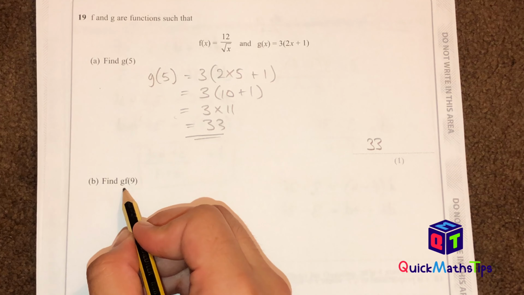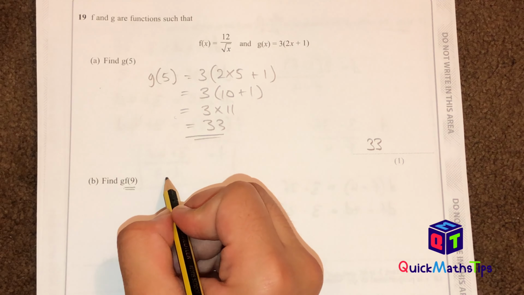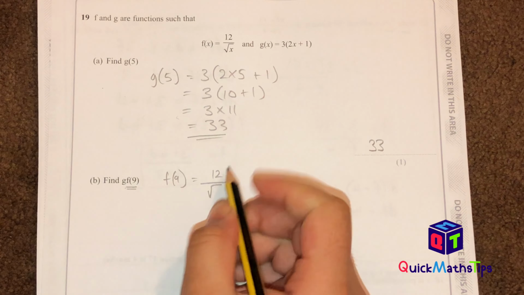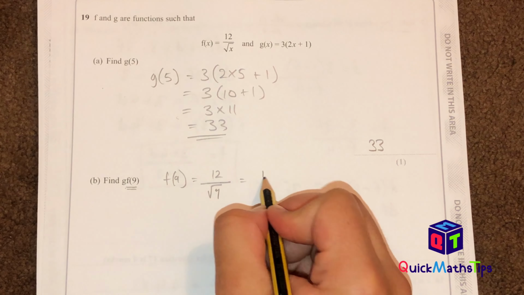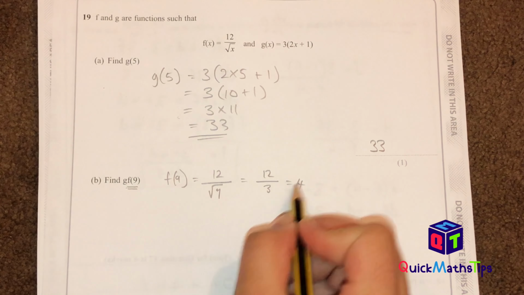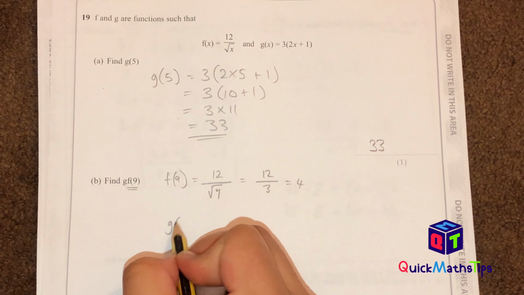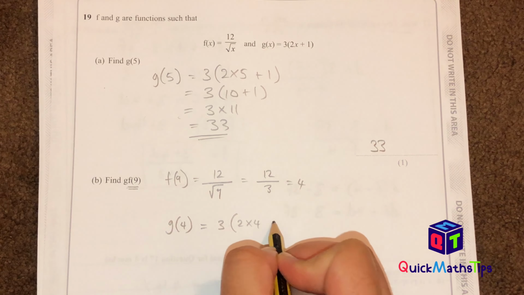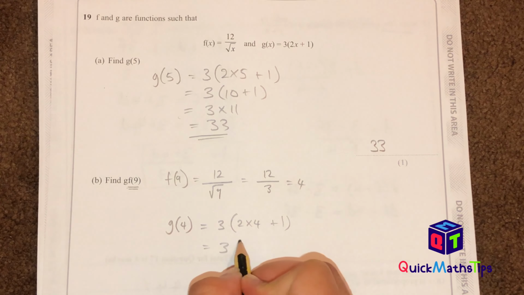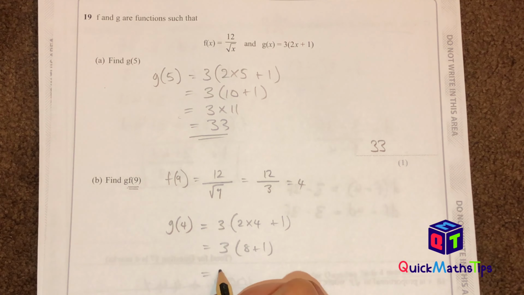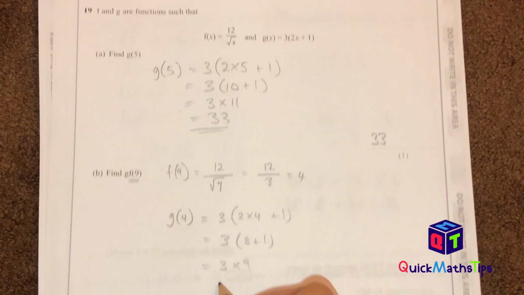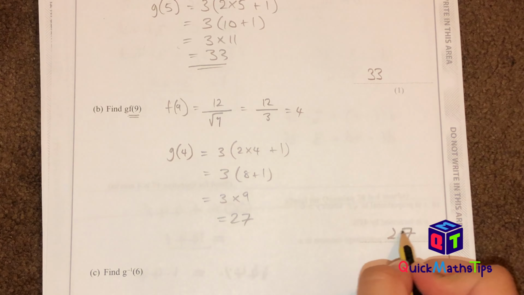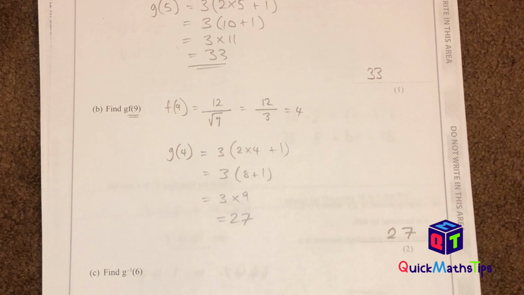Find gf of 9. So we start off with f of 9. We're going to substitute 9 into f. So we've got 12 over root 9. Root 9 is 3. That's 12 over 3, which is 4. Now the 4 that I've got, I'm going to substitute that into my g. So g of 4 is going to be 3 bracket 2 times 4 plus 1, which is 3 bracket 8 plus 1, which is 3 multiplied by 9, which is going to be 27. So gf of 9 is going to be 27.